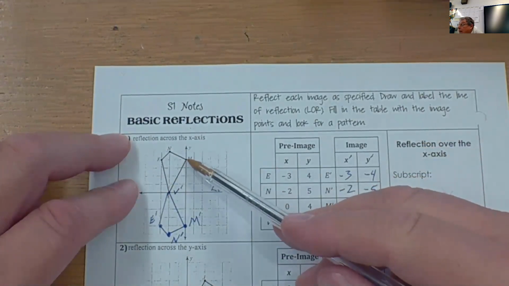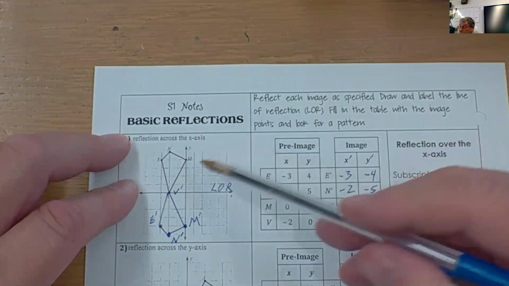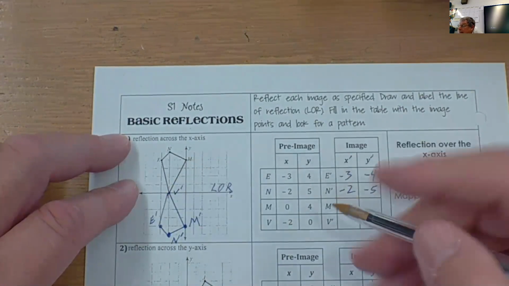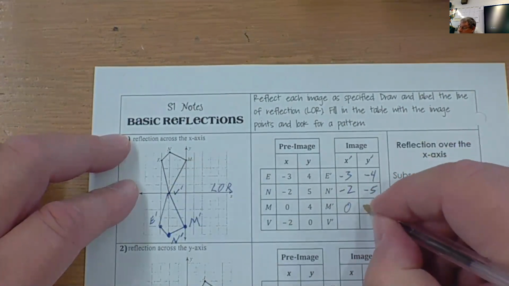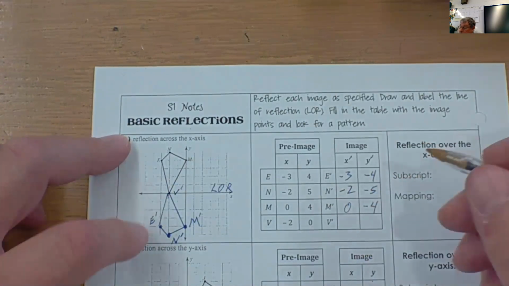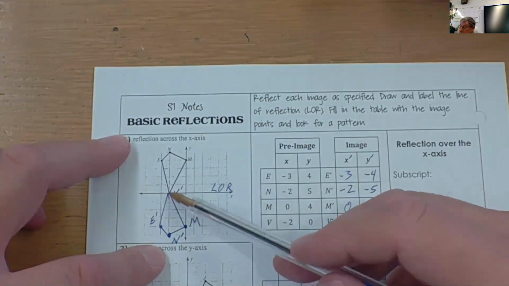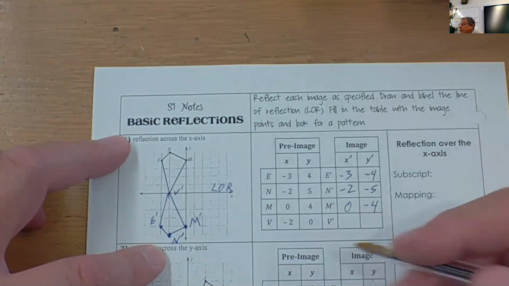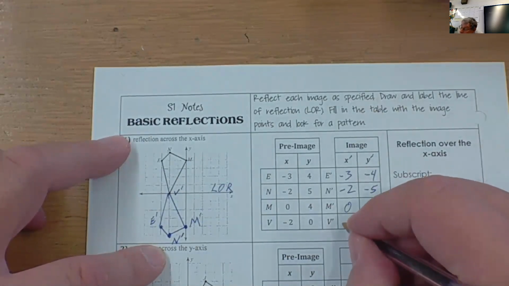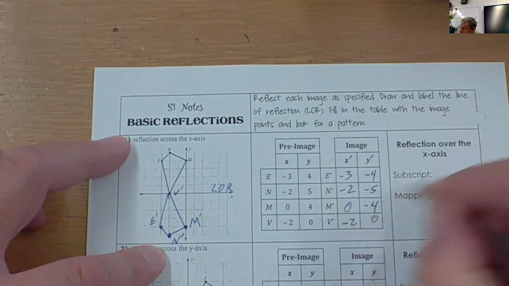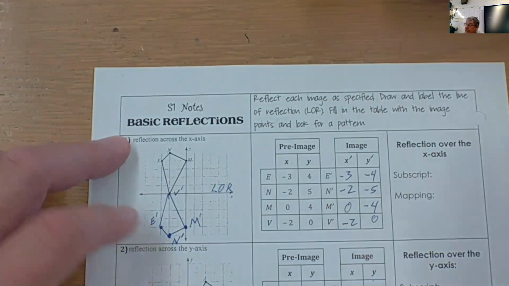M was at 0, 4, and ended up at 0, -4. V and V prime are the same because it was on the line of reflection. Okay.